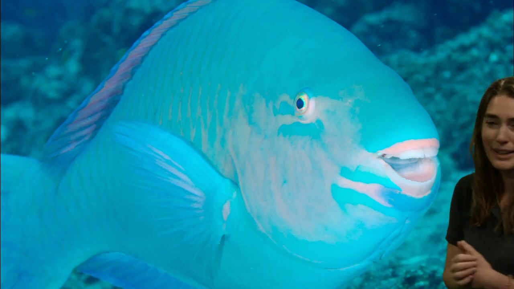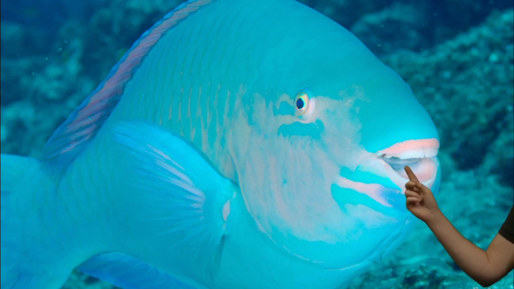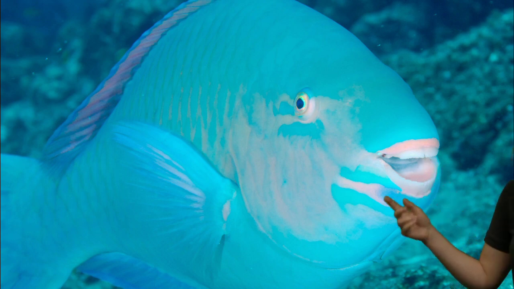Oh, here's another really great picture. I think they're really cute, and you can really see those teeth there. It almost looks like a beak. Maybe I'll stand on this side. So their teeth are really special because they are fused. They have rows and rows and rows of them that are all fused together, so it has a very strong bite force.